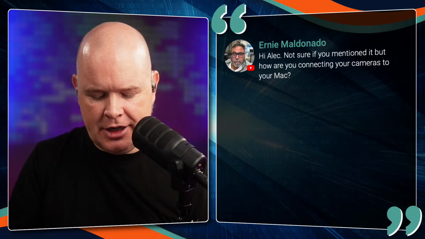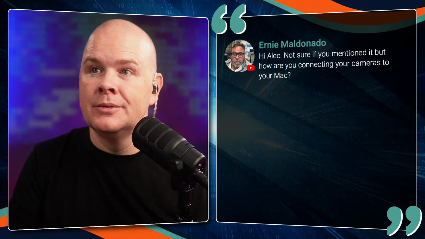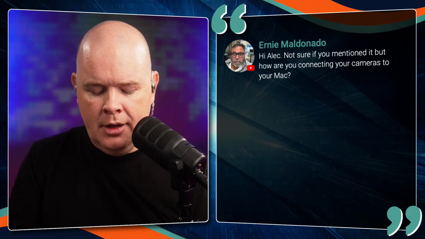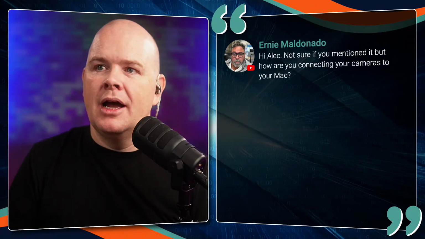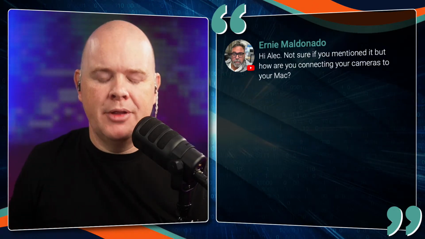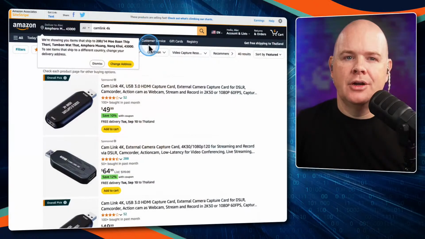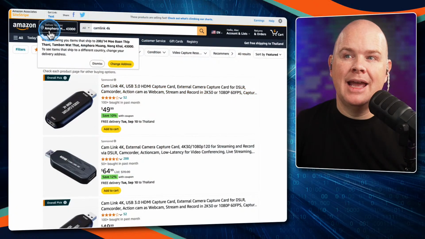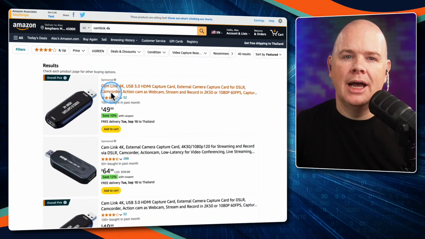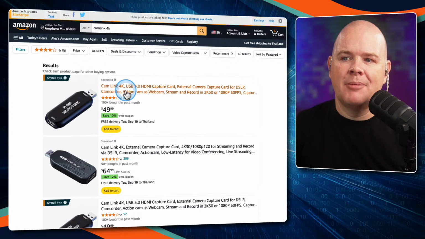So let me just show you this thing first of all. If I go to, let's go to Amazon. It's the easiest place, isn't it? There is a thing from Elgato. Elgato make lots of cameras and things like that, but they also make these things called capture cards. So this is the way to connect the HDMI out of your camera. And here it is, Camlink 4K.